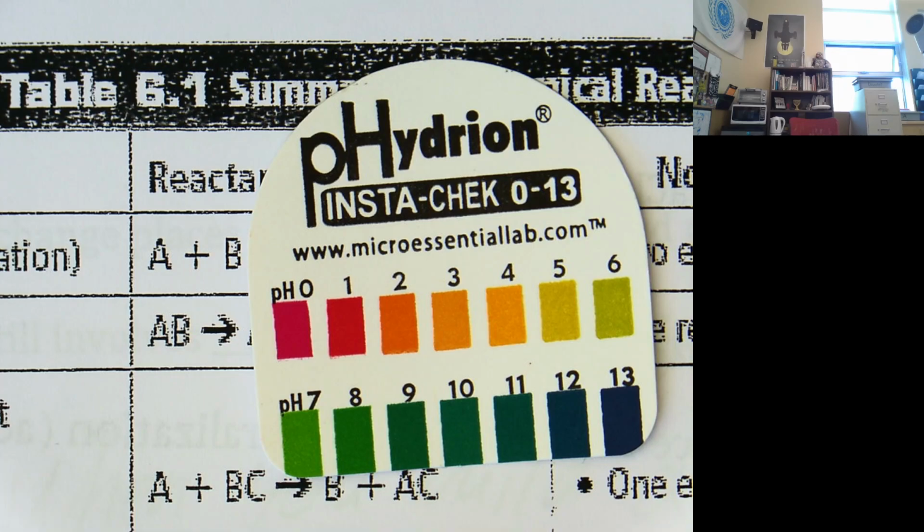Doesn't take very much vinegar to push it back. But if there's any milk of magnesia left, it will turn back. There we go, back to green. So we can push this thing back and forth, acidic, basic, and then universal indicator will tell us what color it is. So there's your neutralization.